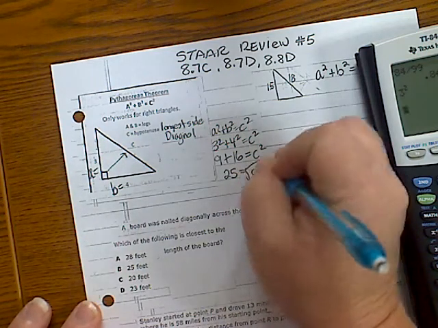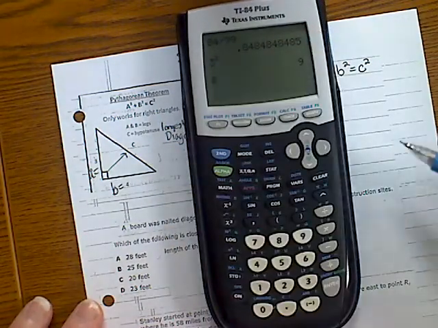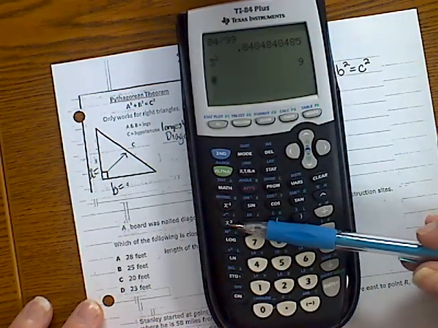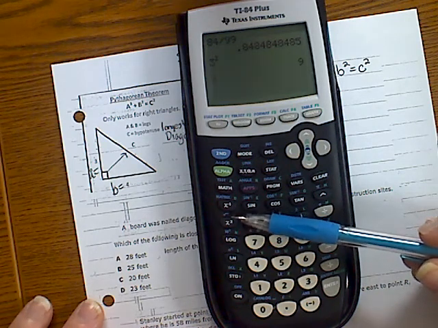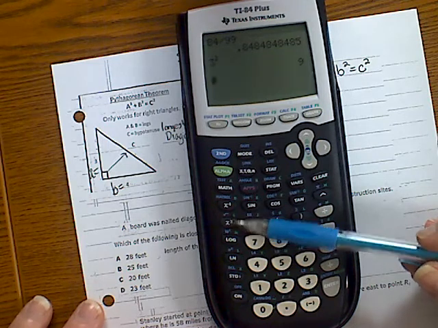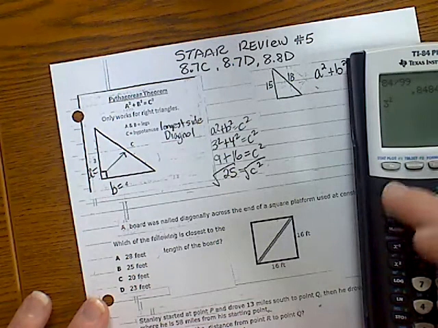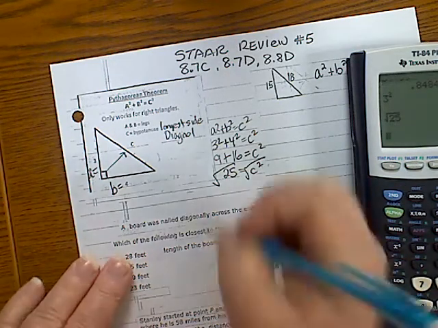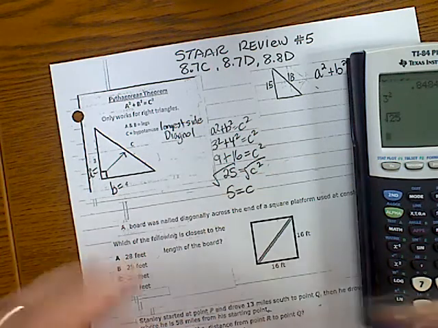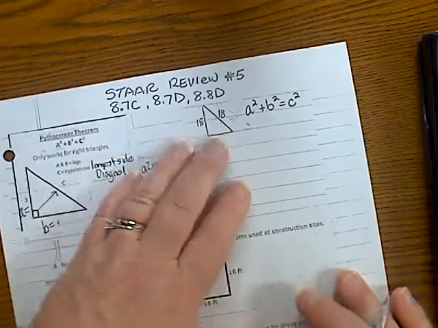So we are going to take the square root. And an interesting thing, and some of you have correlated this and some of you haven't. Do you see where it says x squared? Right above it in blue is your square root. So if you're squaring something and you need to break it apart, you're going to use that symbol, square root. So you're going to hit second, square root, 25, and I get 5 is equal to c. Okay? All right, let's do another one over here.